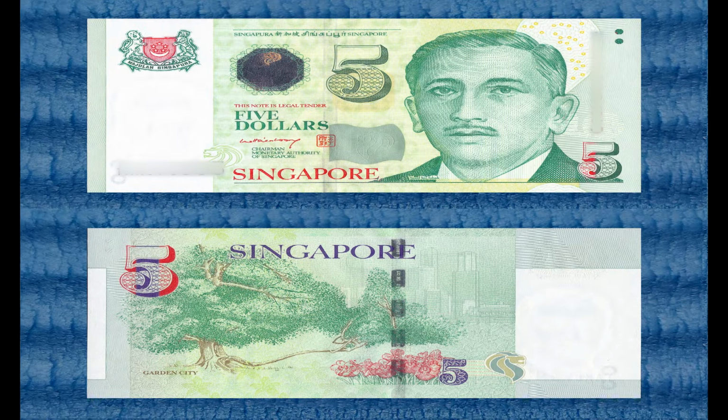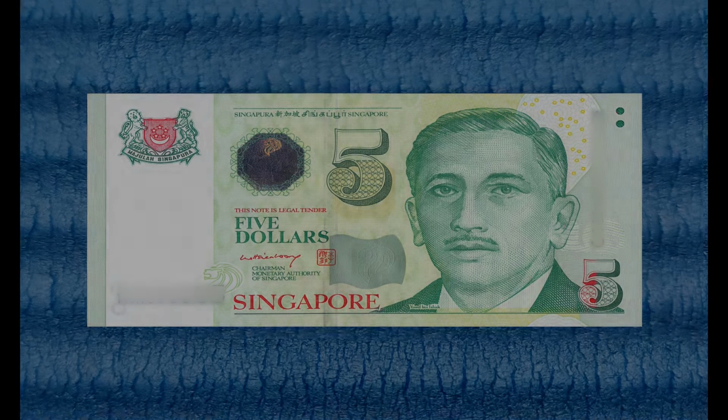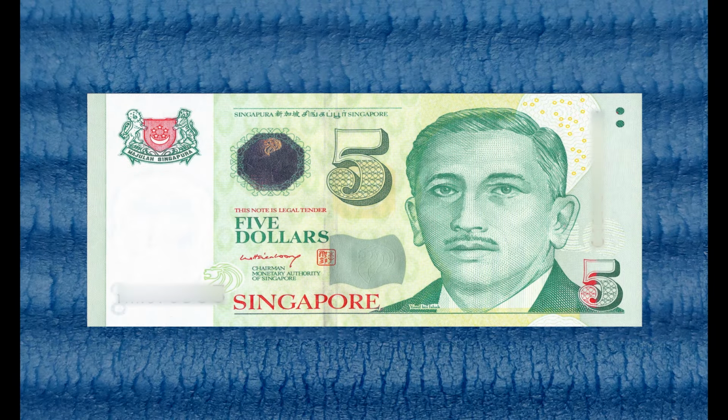It is a rectangular-shaped banknote made from paper material. It is printed using the intaglio technique, that is, raised printing technique which can be felt by soft touch on the note's surface. The banknote includes background color of green. The size of the banknote is 133 mm by 66 mm. Now let us discuss the obverse side of the banknote.